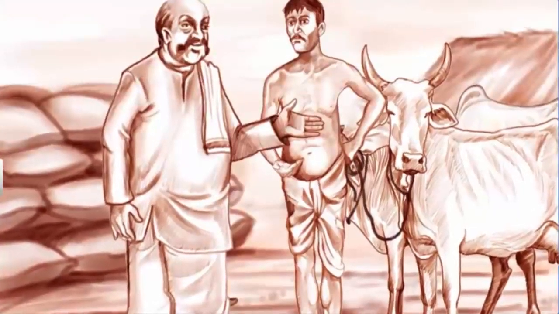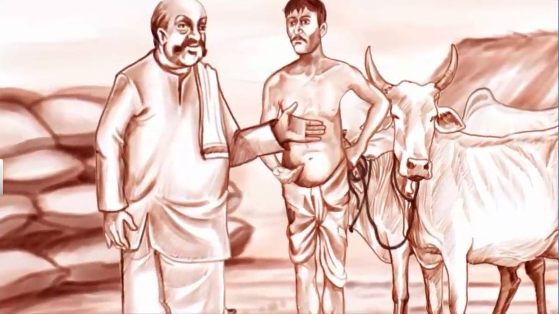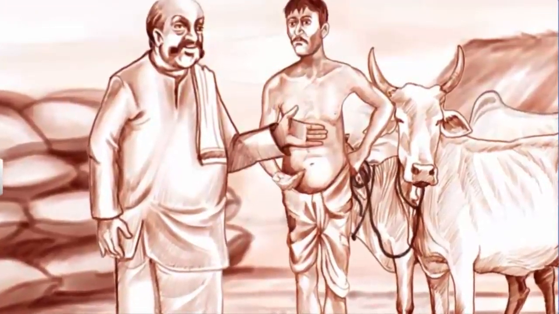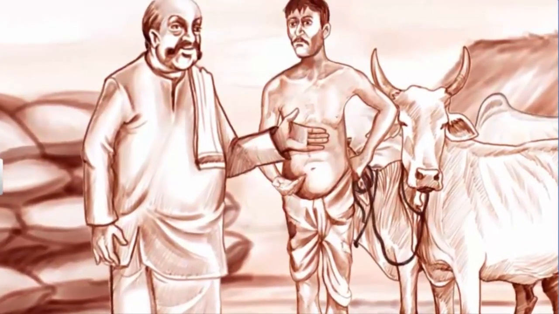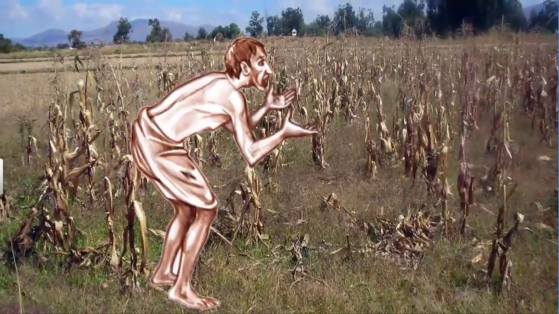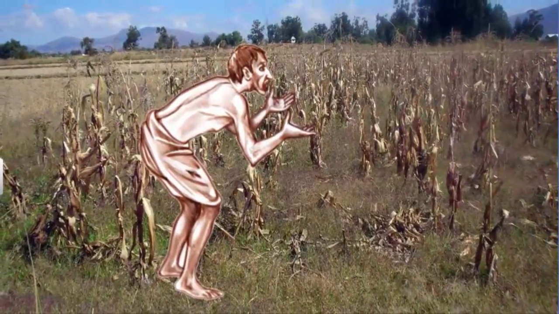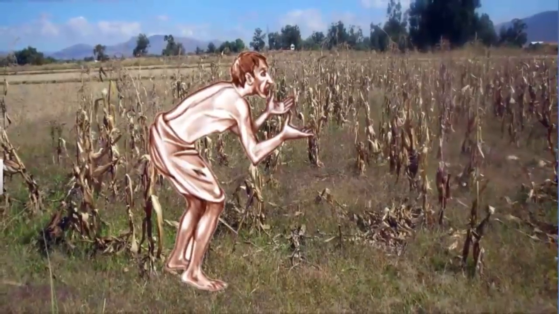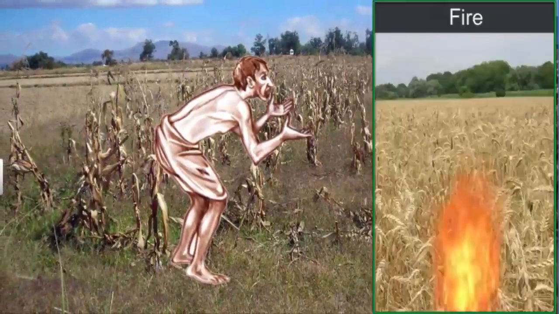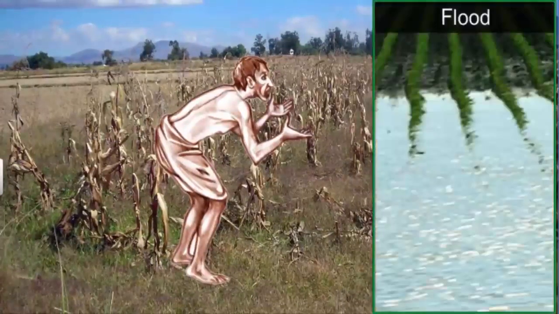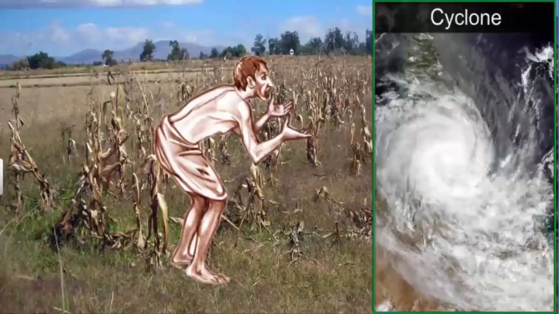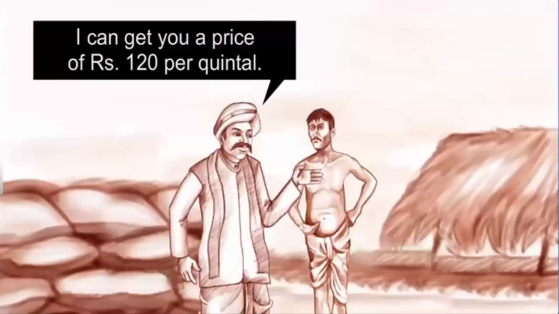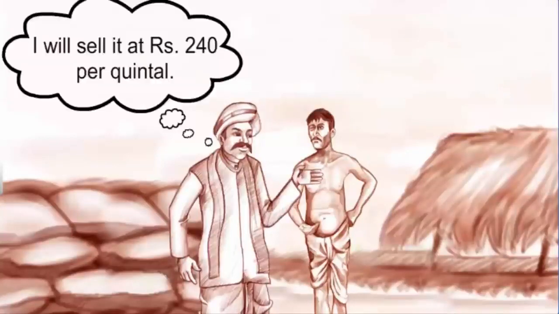To buy seeds, every year Hariya takes a loan from the local money lender, who charges high rates of interest. Every year, Hariya prays for a good crop. However, he has no way to insure his crop against destruction by natural forces like fire, drought, flood, disease or cyclone. Even if Hariya has a good crop, the middleman who helps him sell the crop makes the real profit. Hariya hardly gets enough money to sustain his family and repay his loan.